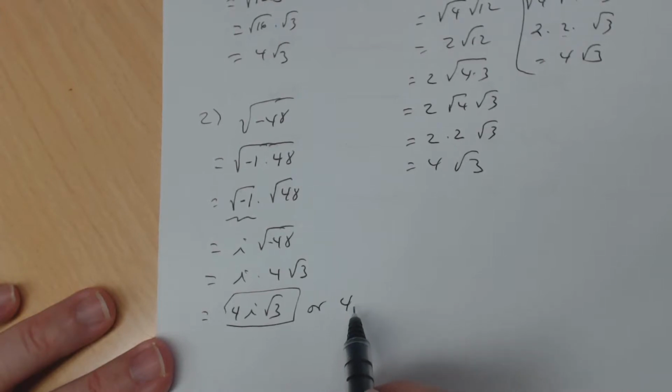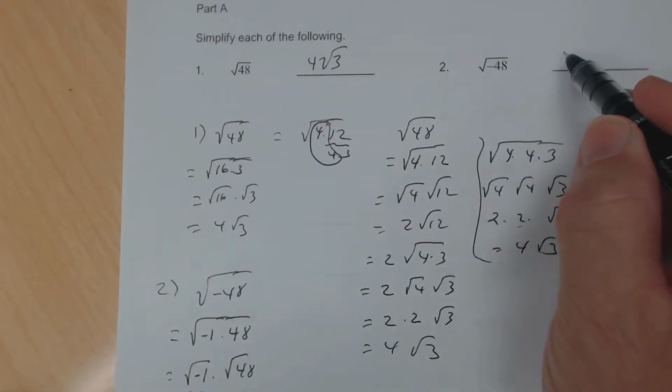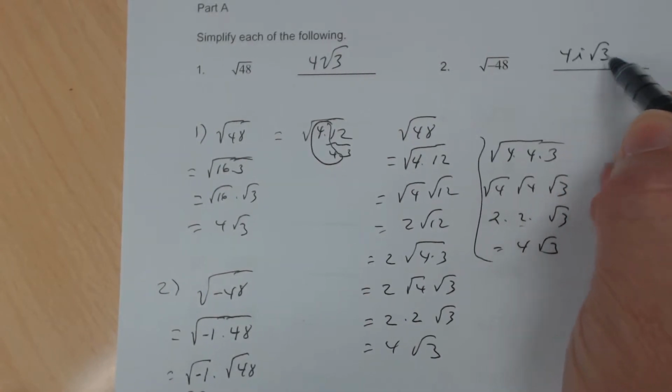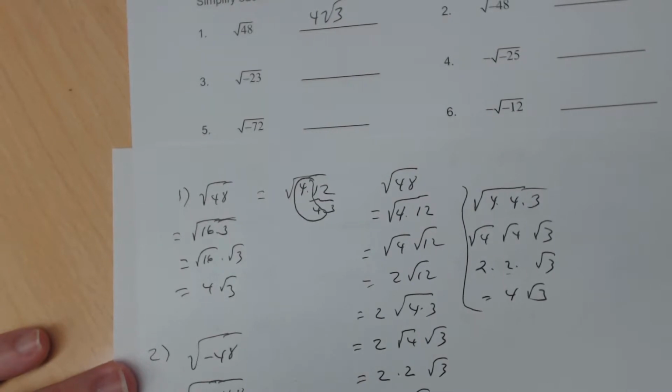It does not matter. 4 square root of 3 i. There's nothing wrong with that either, except be careful, because if you extend the square root symbol too far, it sometimes seems like that i is underneath, and it's not supposed to be. It's supposed to be outside of that radical. So be careful how you write it. But I'm going to go ahead and write it as 4i square root of 3. All right, number 3, you have the square root of a negative 23.